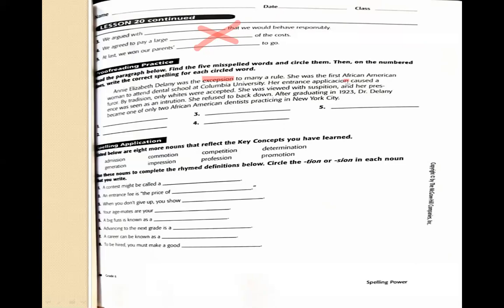It ends with C-I-O-N. It's T-I-O-N, not C. Yes, well done. Mister, I know the second one. Suspicion. Yes, in which line? The third line. Tradition, yes, well done. The other ones will be home fun.